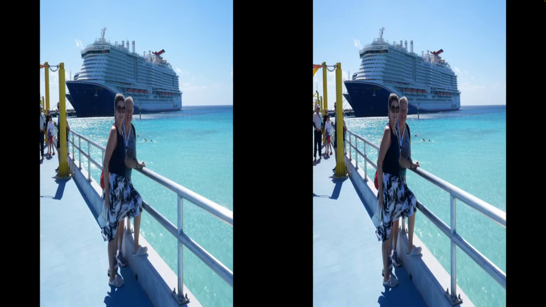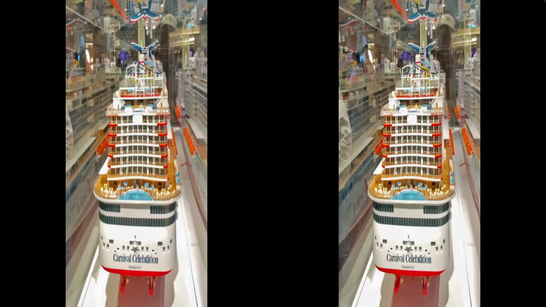This is my wife and her sister, and in the back I think it's our ship, our cruise ship. It was nice to get out, as I said, from the cold and see some sun. How many passengers? A lot. 3,000 maybe? Maybe more, 4 to 6, I'm not sure. It's one of the biggest ships that Carnival has.